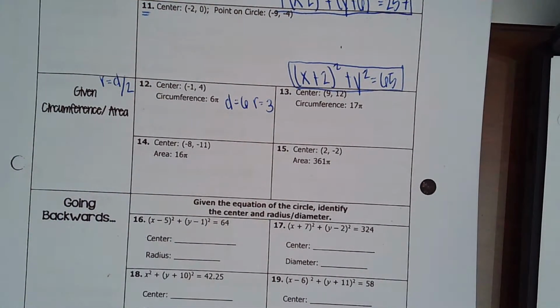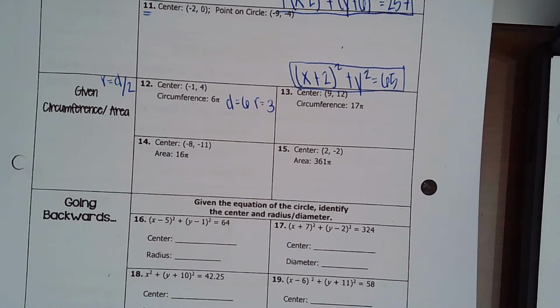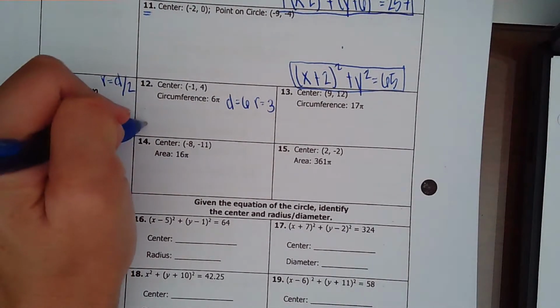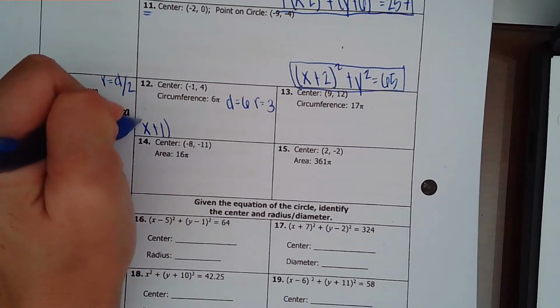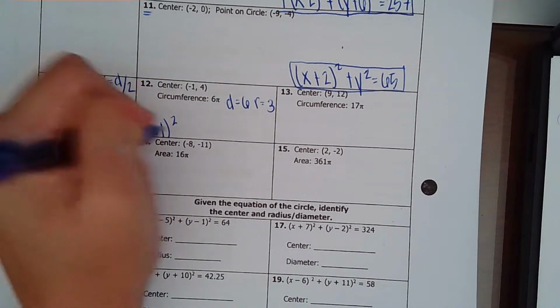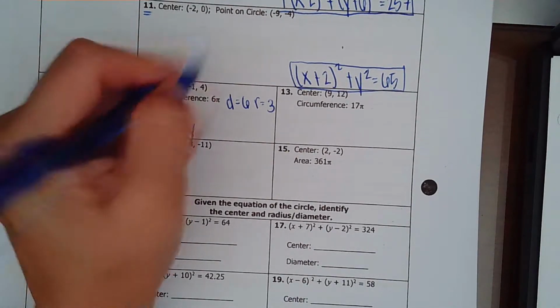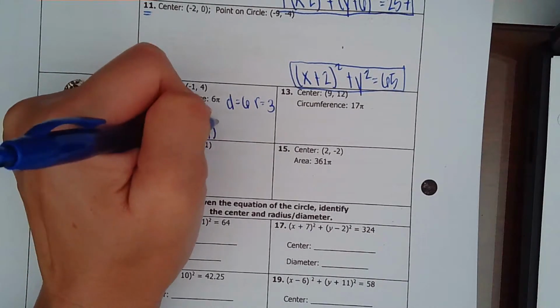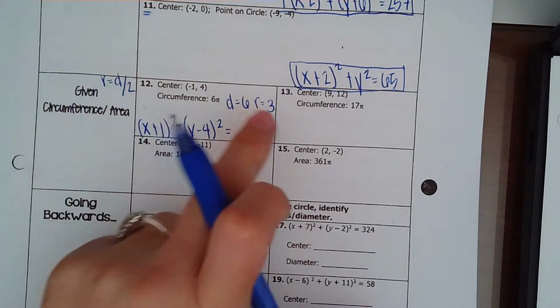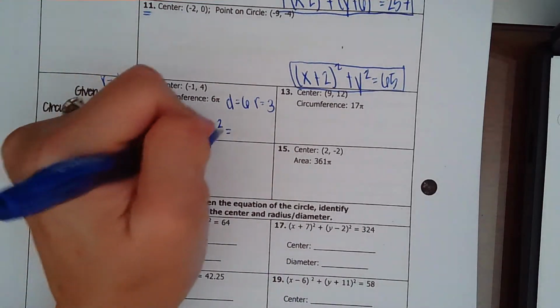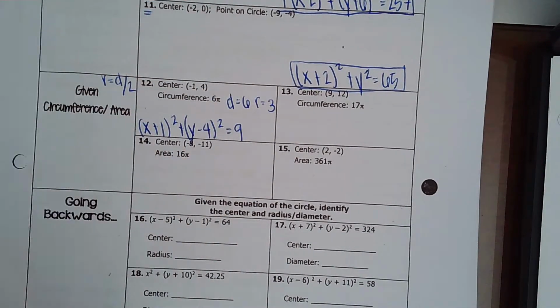So with that information, I can go ahead and plug it into the equation of a circle. I'm going to go ahead and say x plus 1, right? Because it was a -1, squared, plus y minus 4 squared equals my radius, which was 3 squared, which will be 9.